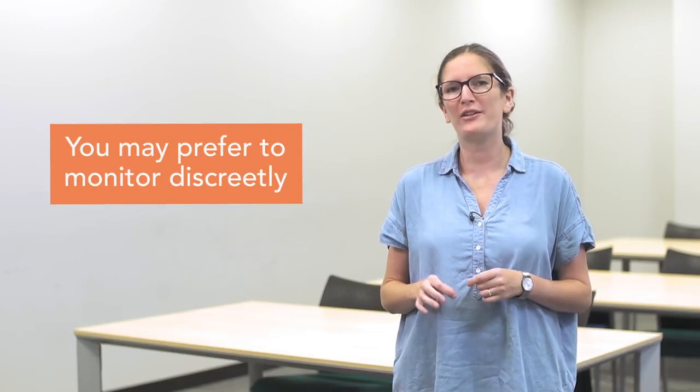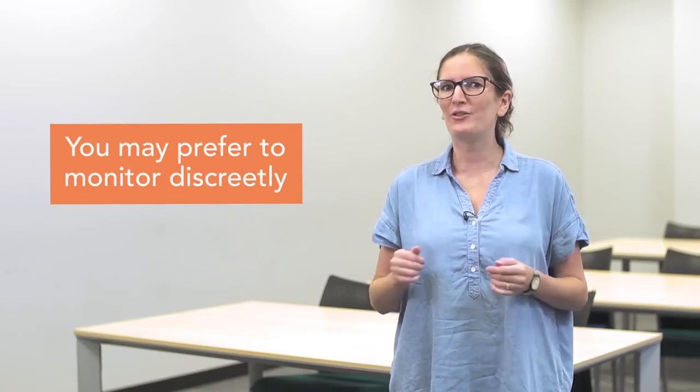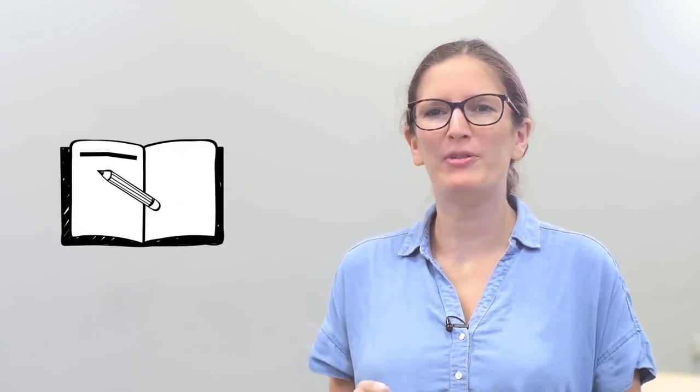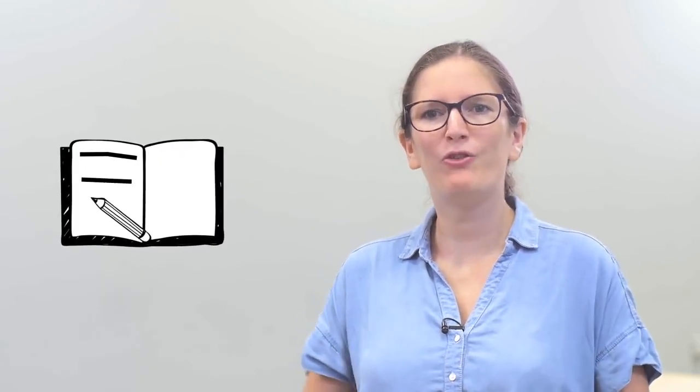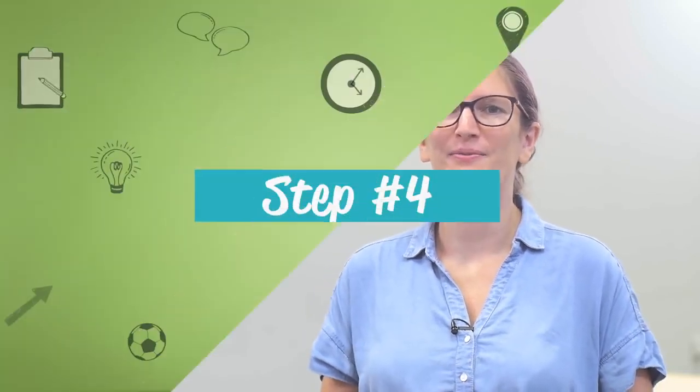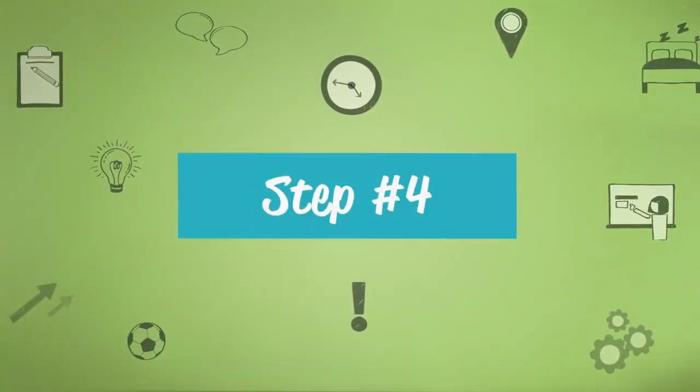Depending on the task and the students, you may prefer to monitor discreetly, standing out of the student's line of sight and listening, or to sit down with them and participate as a member of the group or as a prompter. While you're monitoring, you can write down any common mistakes you hear or see for feedback at the end of the task.